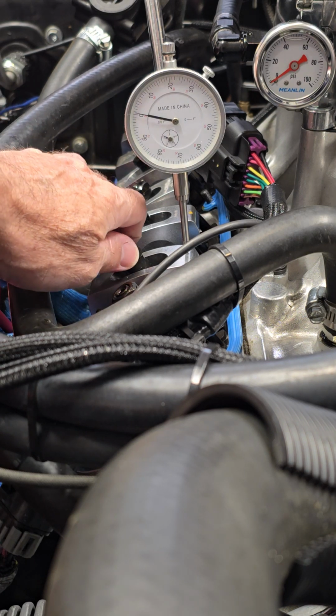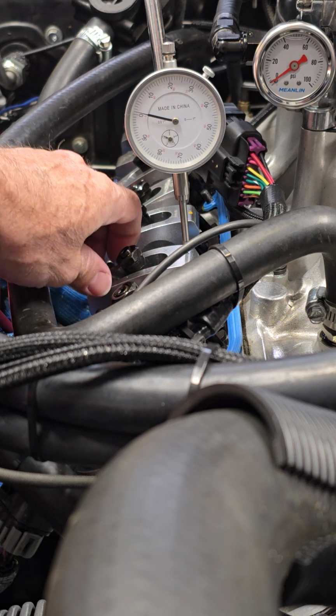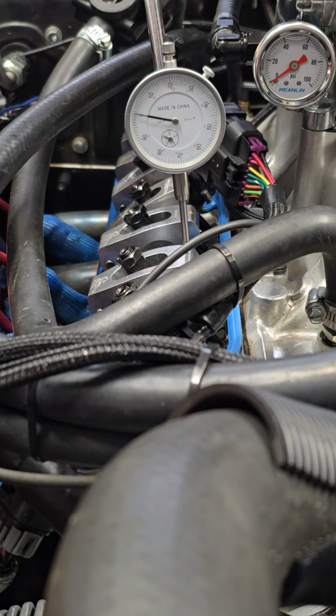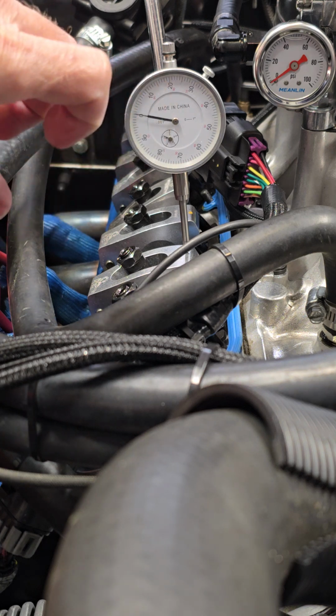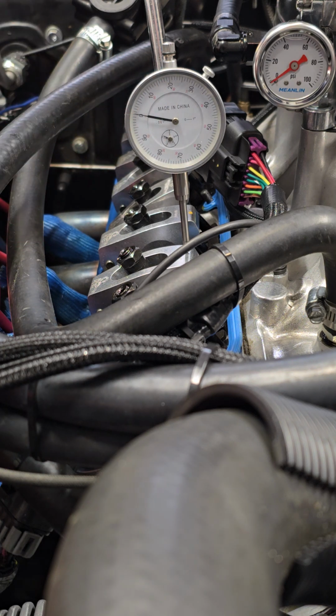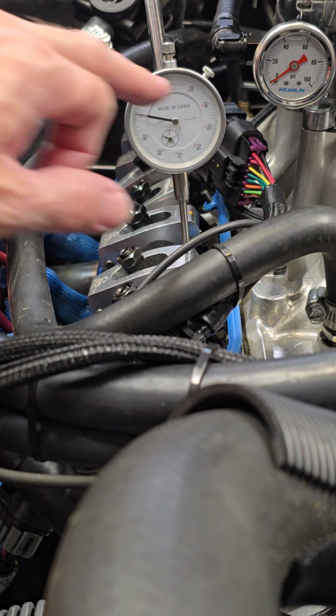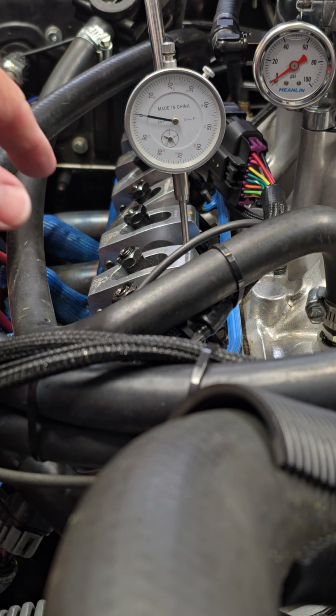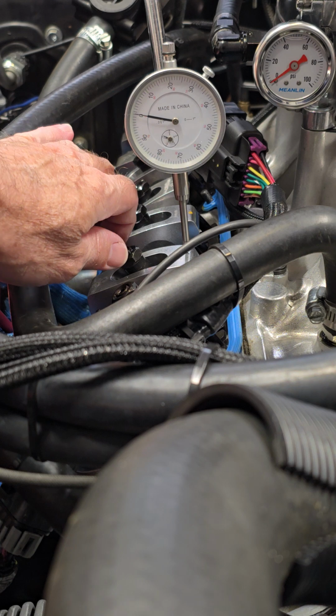Now, where we're at is, if we just barely move this to where the needle starts to move, that's 0 lash. So I've already bled the hydraulics out of the plunger. If you turn this further and the needle doesn't move and you watch it over time, the needle will slowly start to move. That's because you're bleeding the oil out of the lifter.